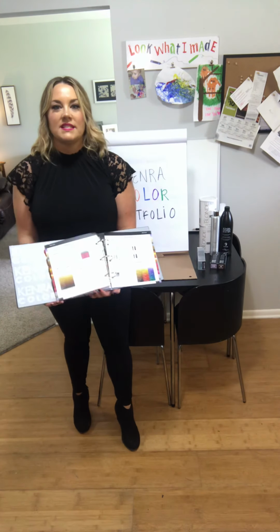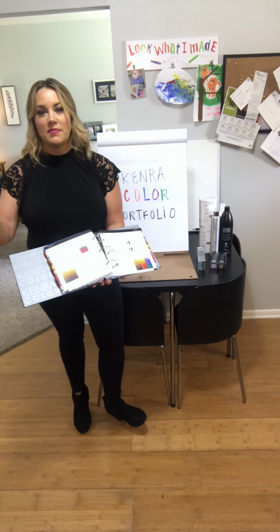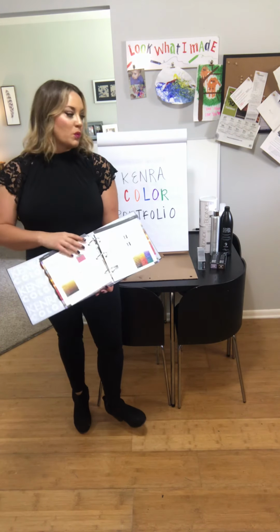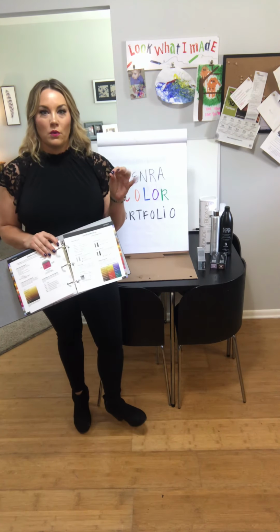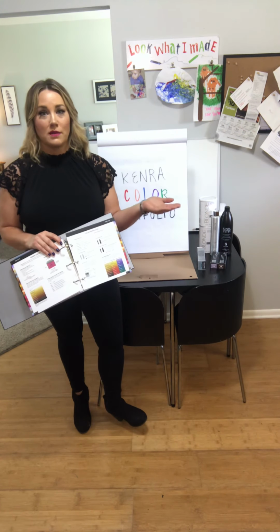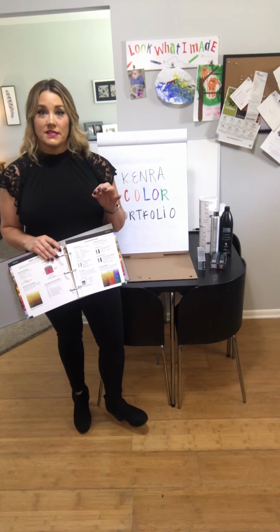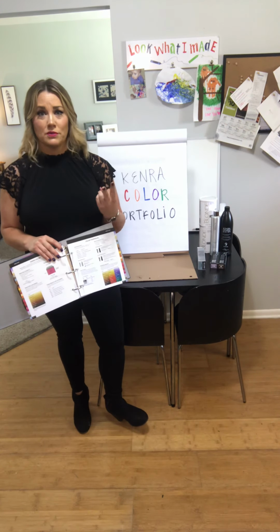One thing you will notice is that Kenra Color is alphanumeric. So if you're used to a decimal system, this is alphanumeric, so numbers and letters. And when you're talking about the number, we're saying levels of lightness. So if you're talking about a 1, that's going to be the darkest. If you're talking about a 10, it's going to be the lightest. The letters stand for the dominant pigment, or the secondary pigment if there's 2 letters.